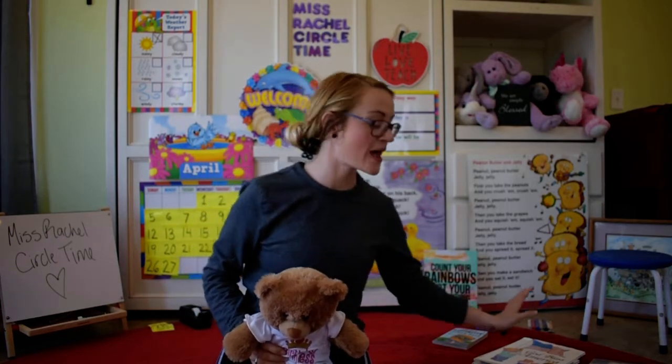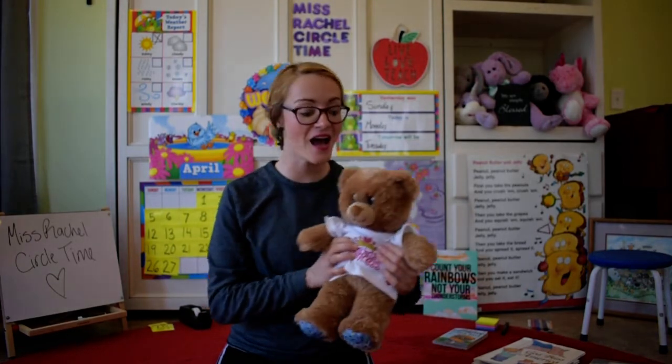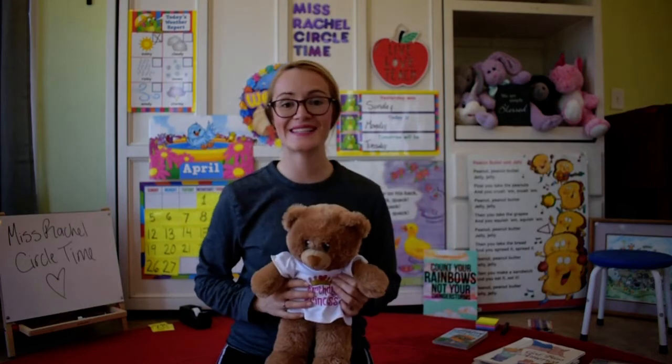So the whole rest of the week we are going to do more teddy bear stuff. I have a bunch of teddy bear books, and I will keep my teddy bear here so that we can all have our teddy bears together.